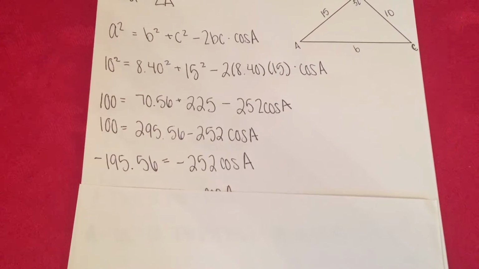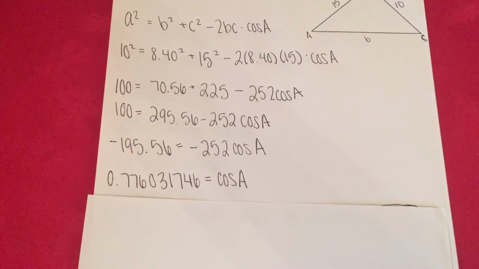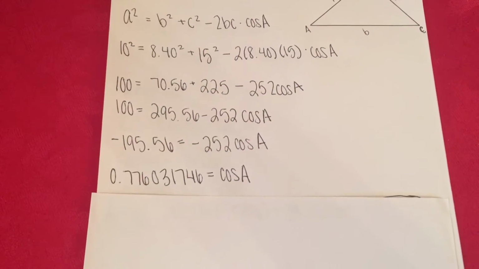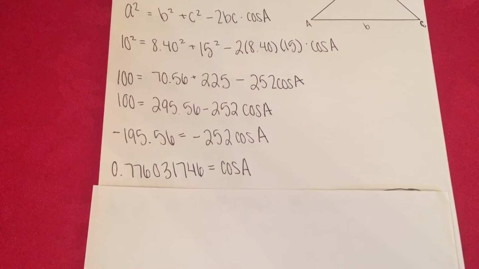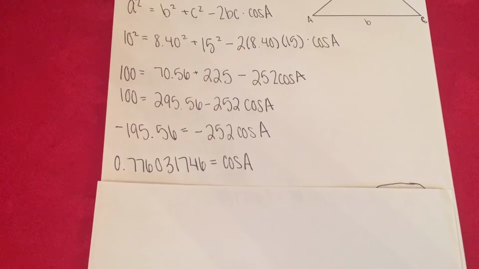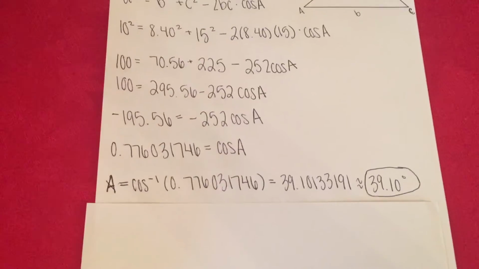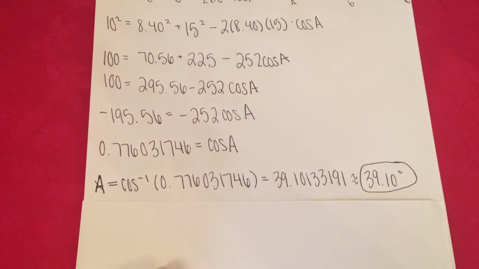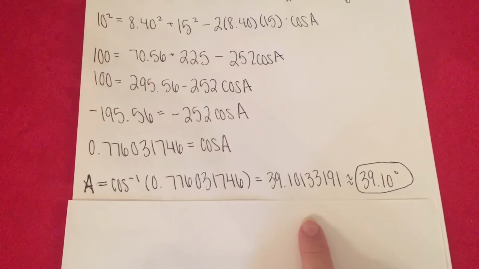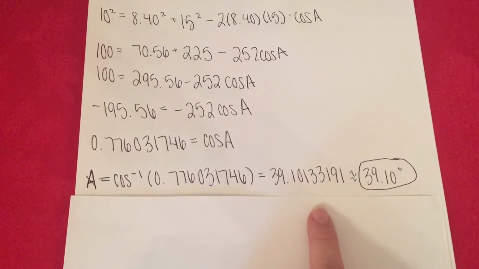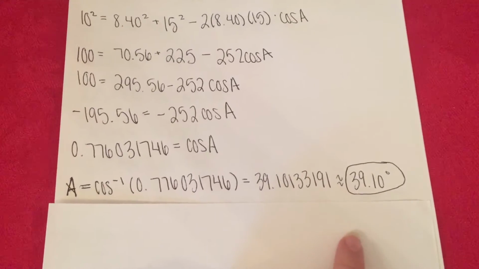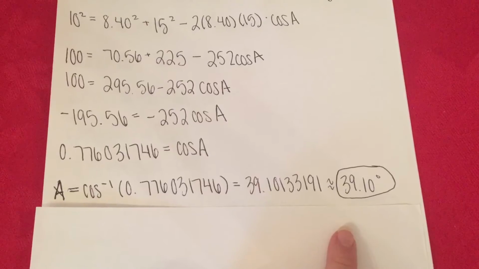Then once you subtract that and divide it, you end up getting cosine of A is equal to 0.776031746. You have to use the inverse of cosine to find the measure of the angle, which is 39.1013391, and we rounded it to 39.10 degrees.